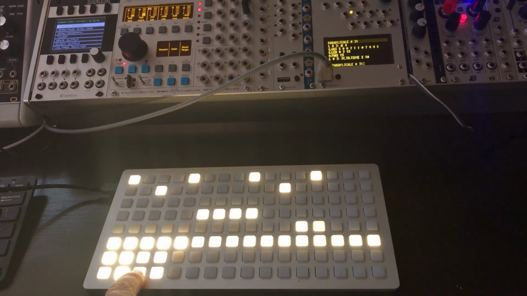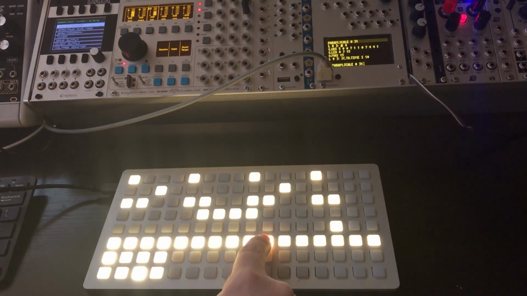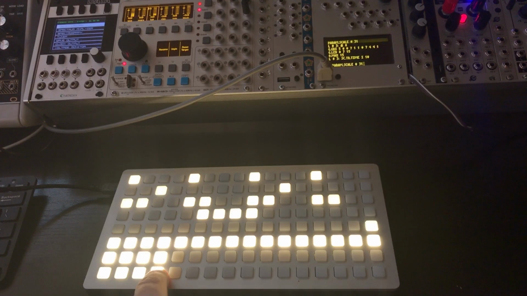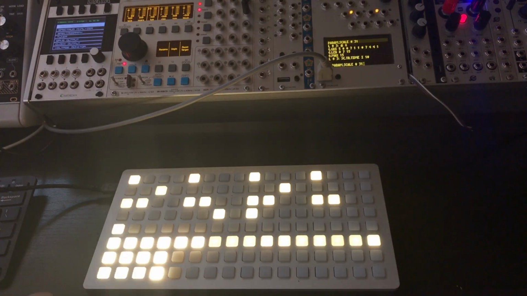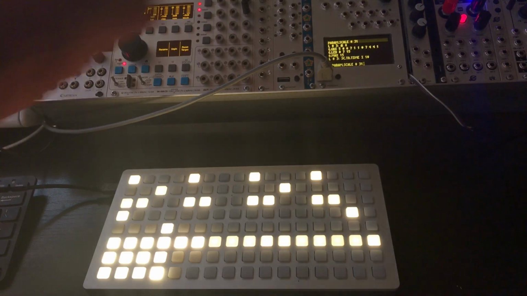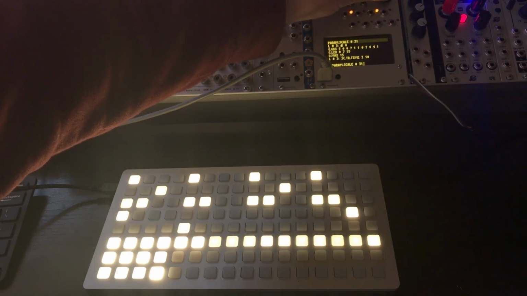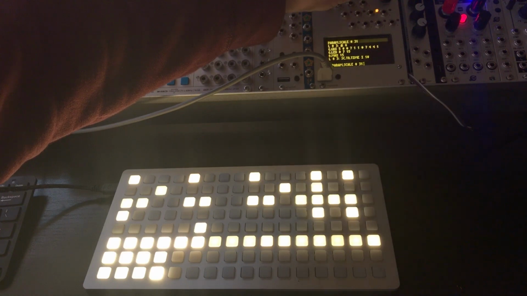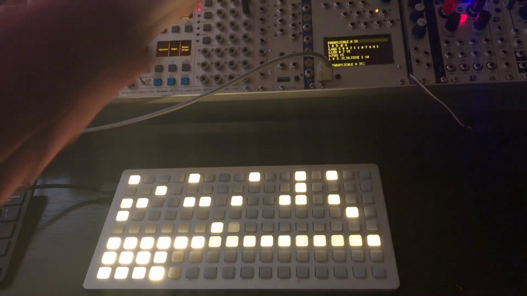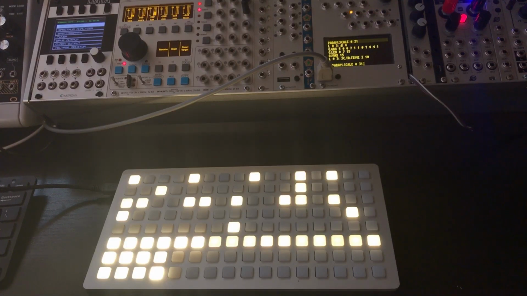Let's go to track 3, which is a hi-hat. And let's go to track 4 and maybe change the factor there. Maybe change the mask around a little bit. Oh, and the one thing we didn't test is to change the prime value on the fly. So that seems to be working great too.